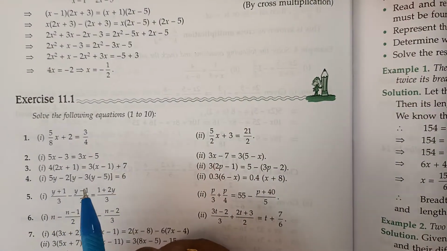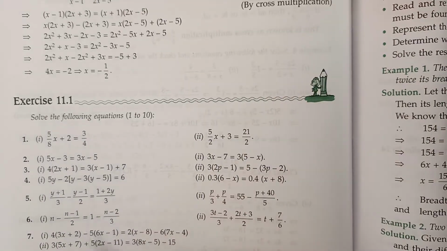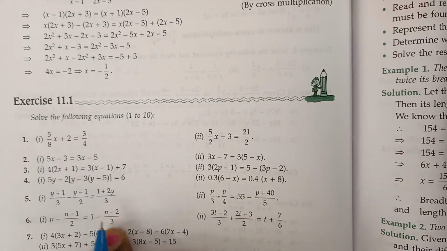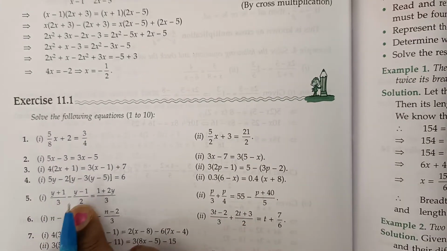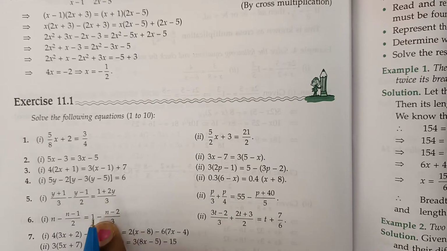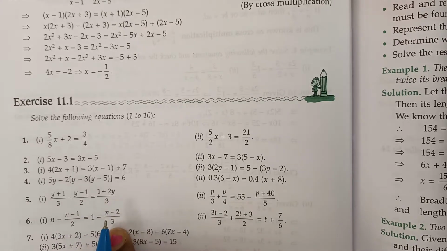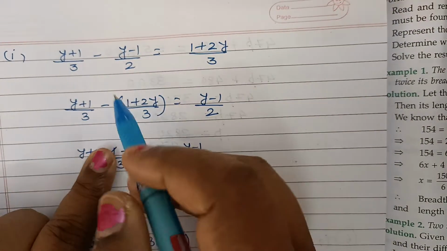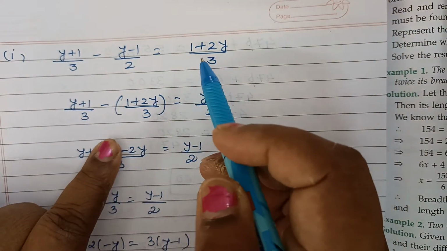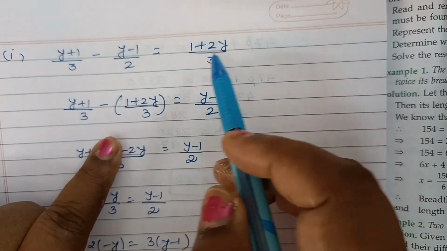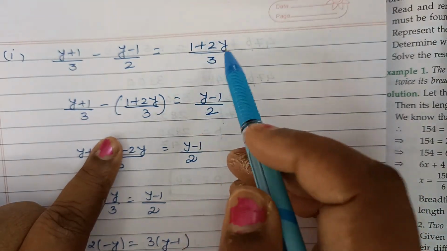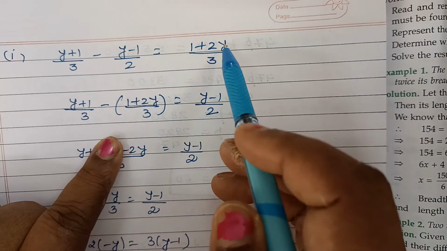Now the next question, that is fifth one. Fifth also I am doing both the questions for you. (y plus 1) by 3 minus (y minus 1) by 2 equals (1 plus 2y) by 3. So it is in the fraction form. So first of all, I told you that we will take all the variables. So we are finding that in all the three fractions variable is there.